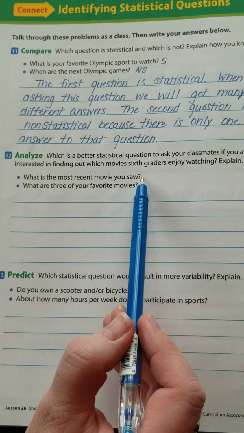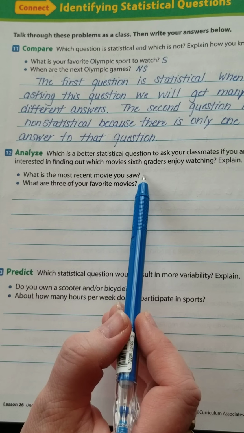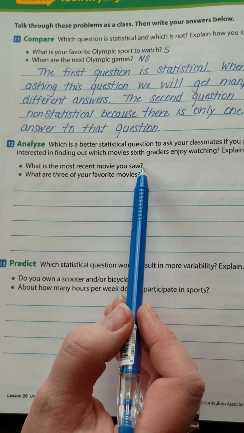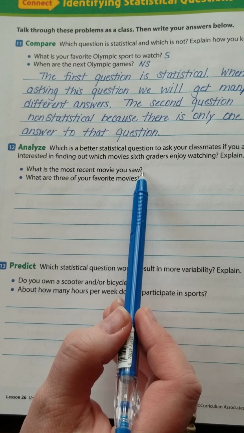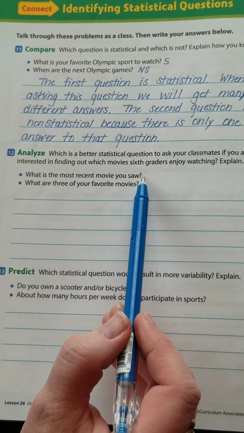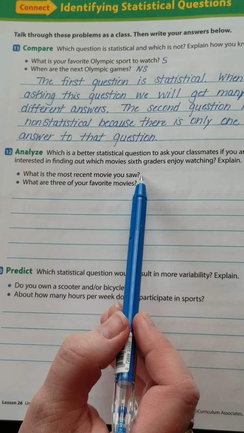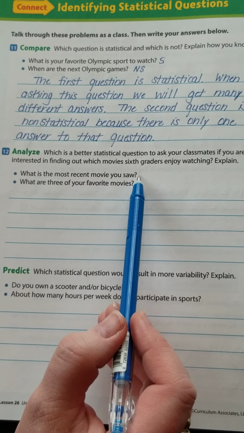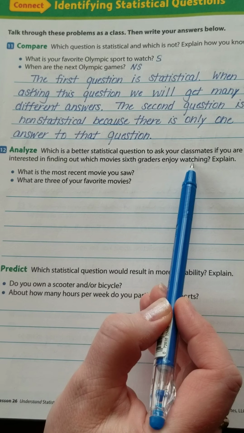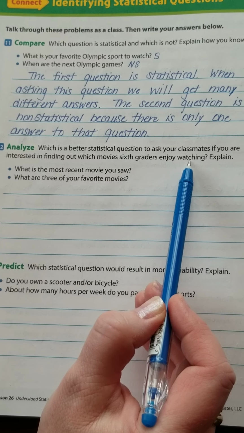If we take a look at this first question, what is the most recent movie you saw? Now, we could ask that question to our fellow sixth graders, and we would get a variety of answers. This is a statistical question. Somebody may have seen Call of the Wild. Somebody else may have recently just seen Frozen 2. We're going to get different answers for this. But does that necessarily tell us what the sixth graders enjoy watching? Not especially. It mostly just tells us what they last watched.